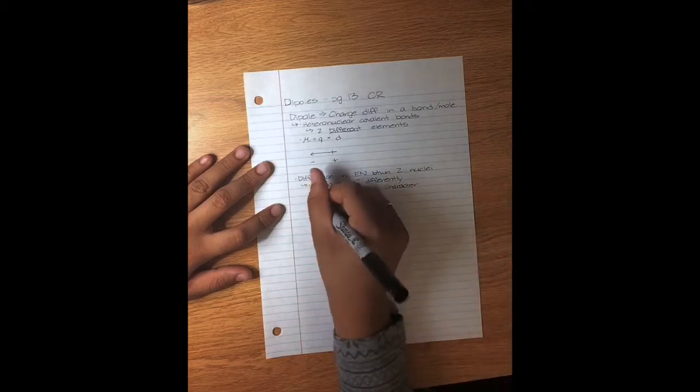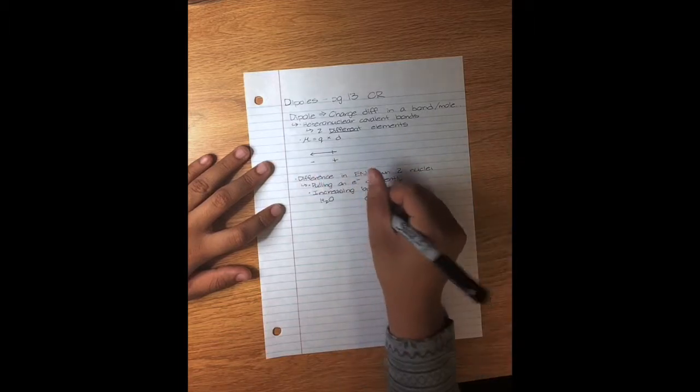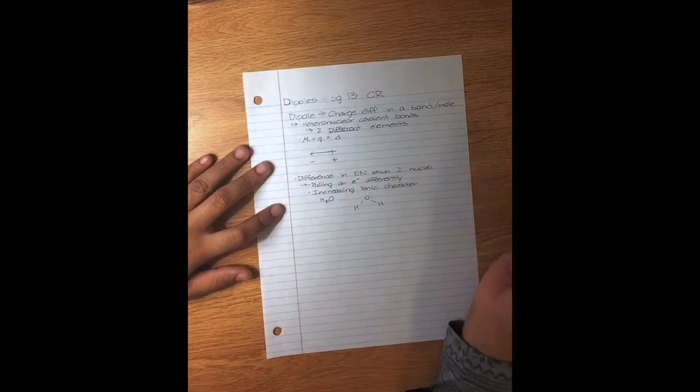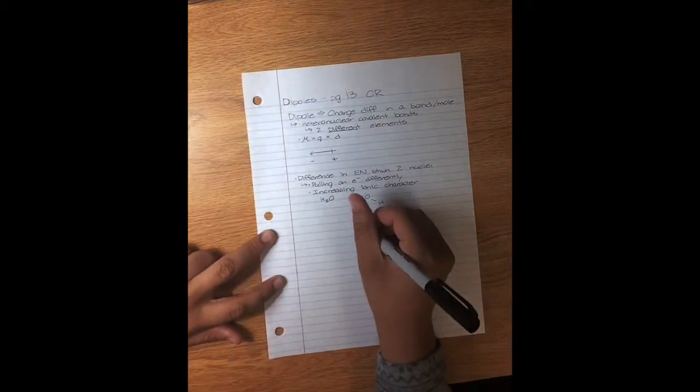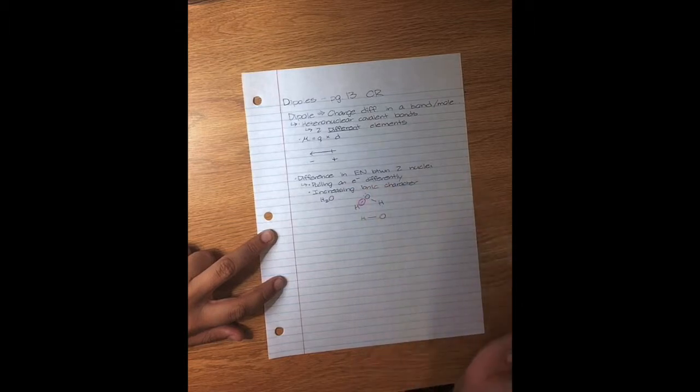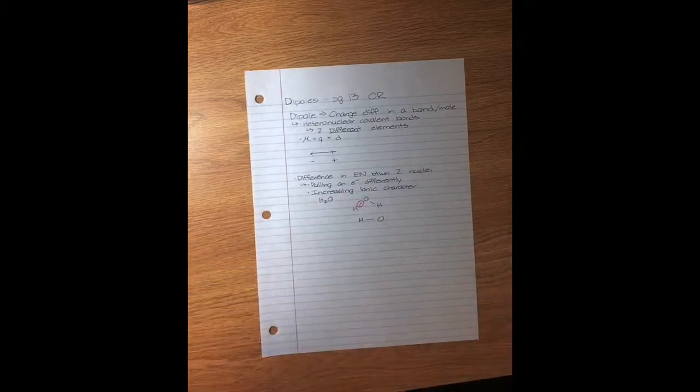Let's use H2O as an example. H2O has two OH bonds. There's a large difference in electronegativity of O and the electronegativity of H. O has an electronegativity of 3.5 and H has an electronegativity of only 2.1.